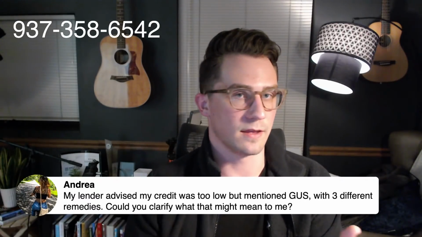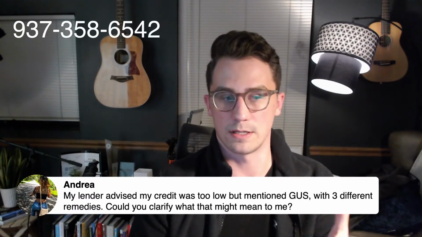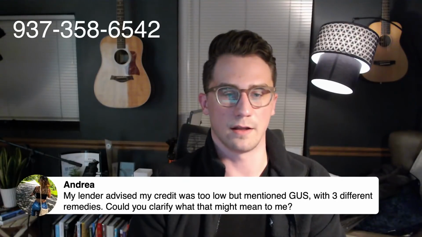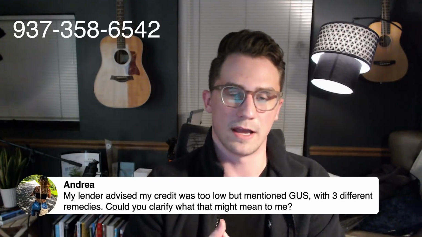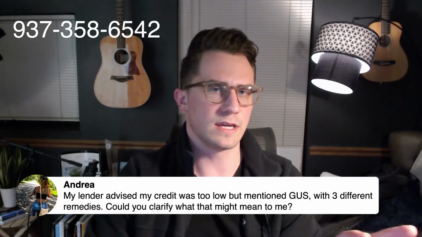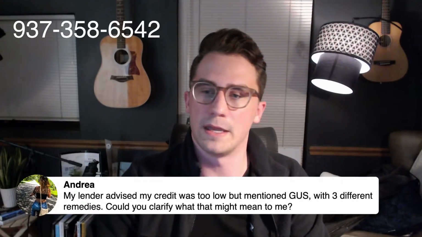It's going to be more advantageous for you to increase your credit score. It sounds like they have 3 remedies, so you're probably pretty close to being able to qualify with 640 plus. I'd explore those and see how long those timelines look. But you'll definitely get a better deal going through that underwriting software than if it's a manual underwrite.